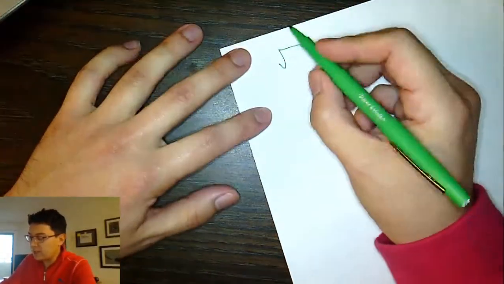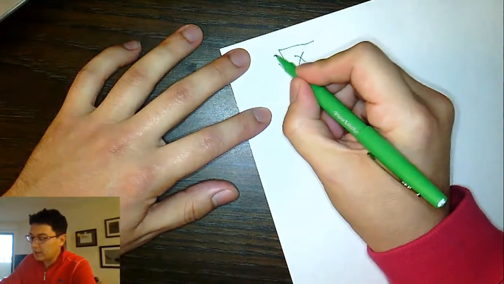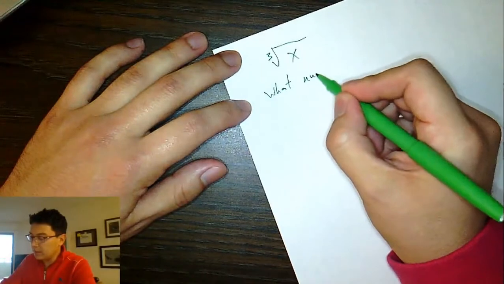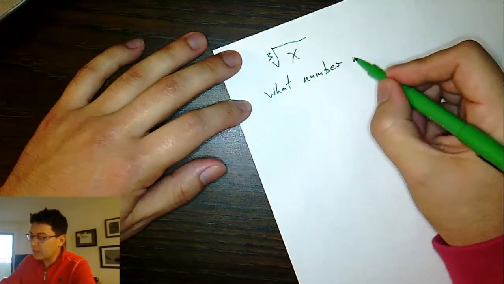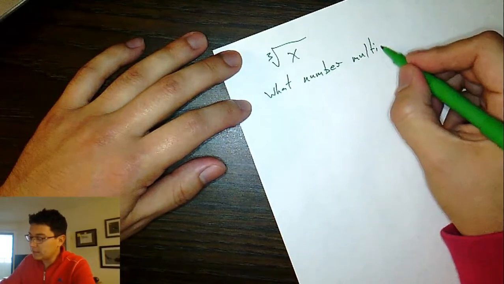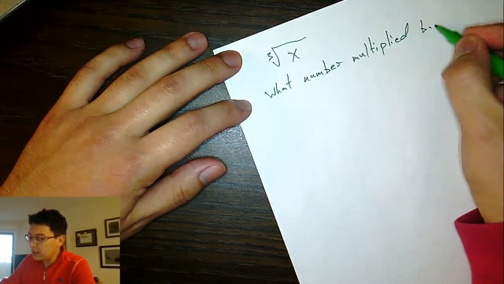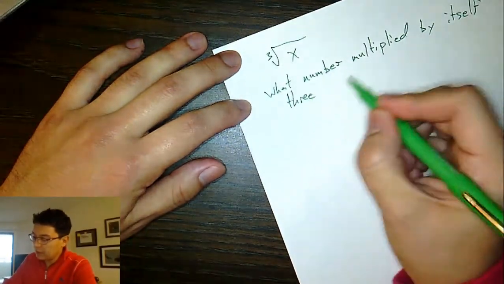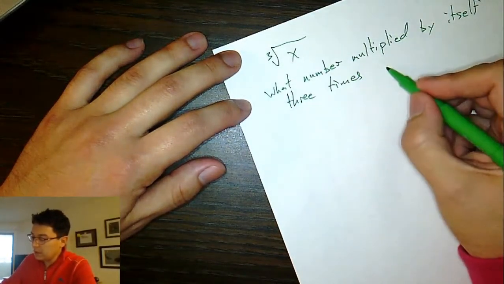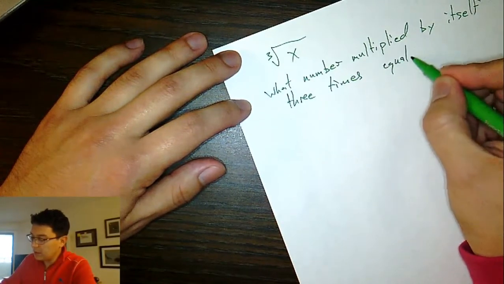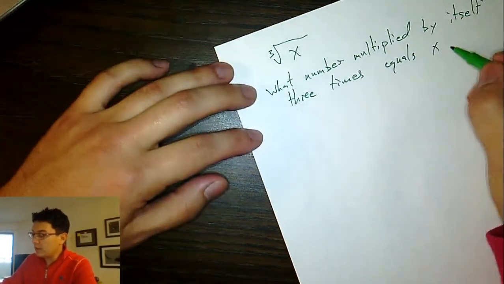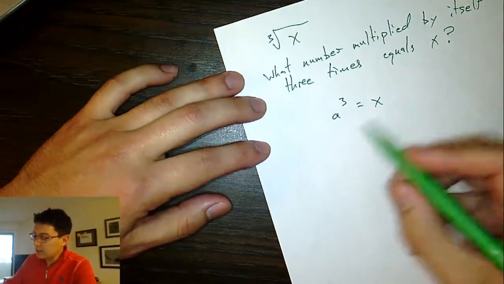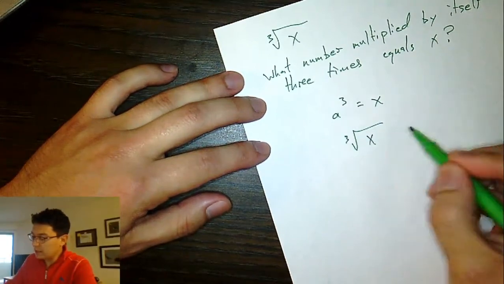If I have, for example, x and I have a 3 here, this is asking what number multiplied by itself 3 times is equal to x. Another way of thinking of this is if a cubed is equal to x, then the cube root of x would be equal to a.